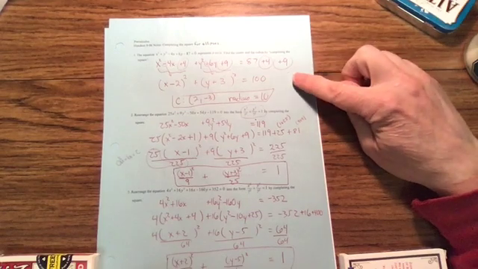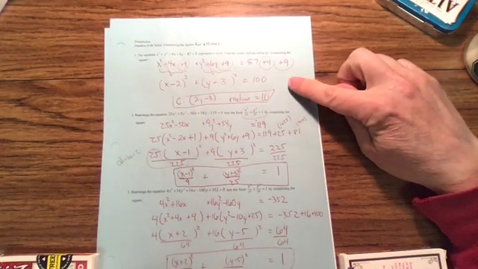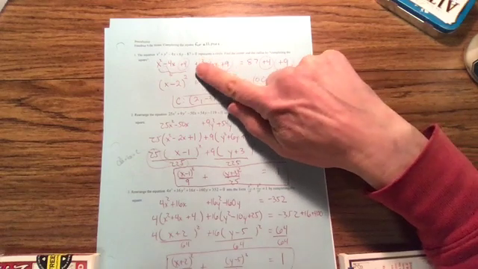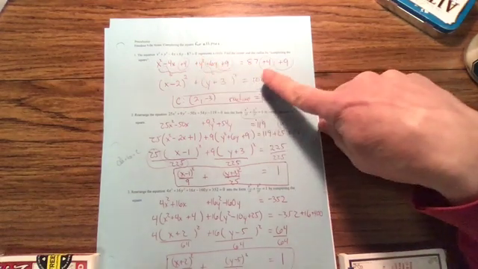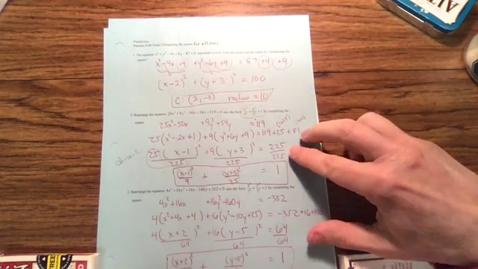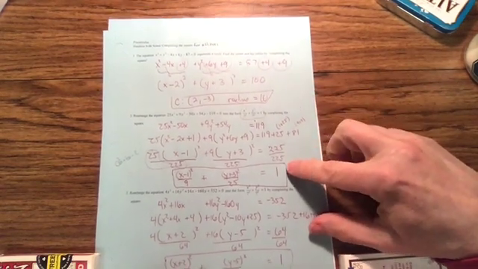Going into the notes for 9-6. This first problem is not a new problem, it's an old problem, just converting this equation into the standard form equation for a circle. We've reviewed this already. Let's go right down to problem number 2.